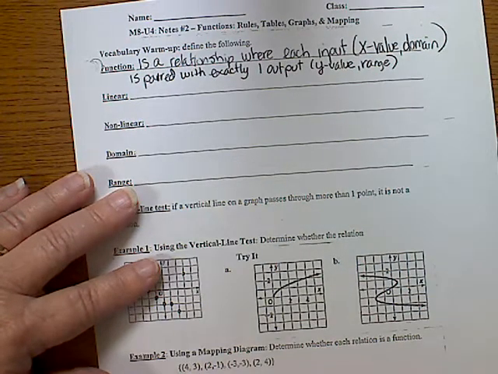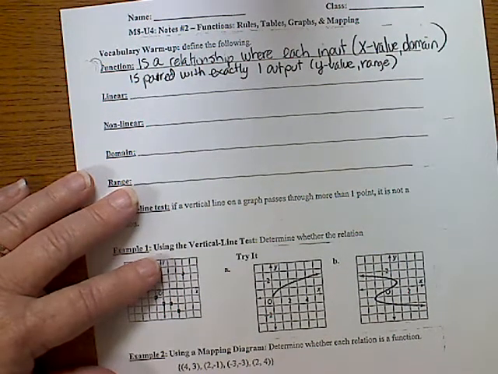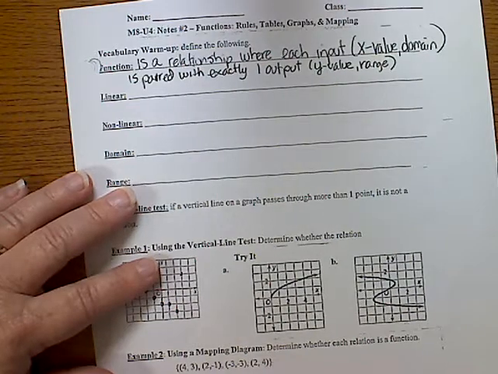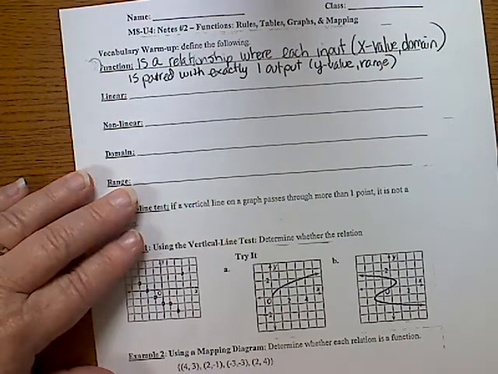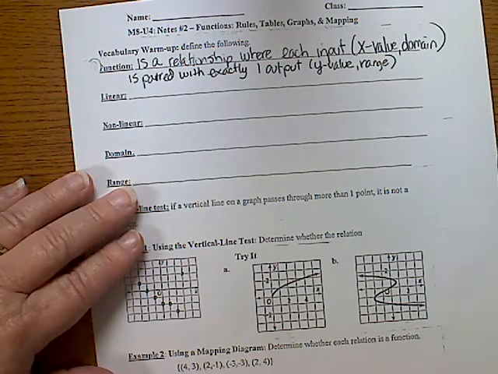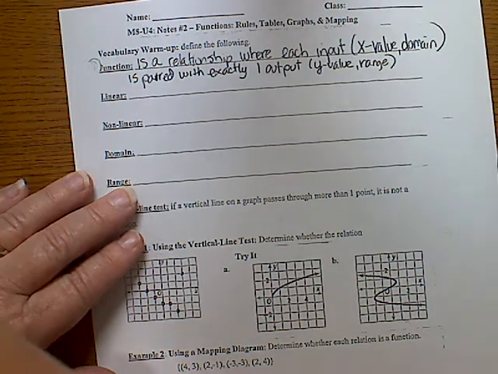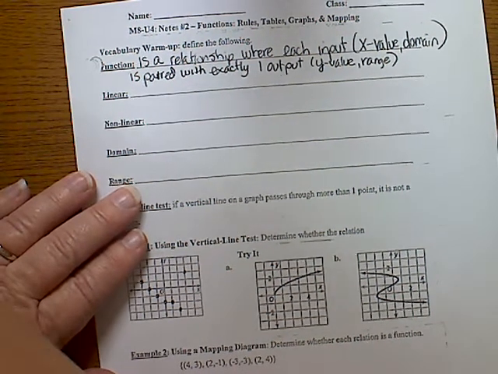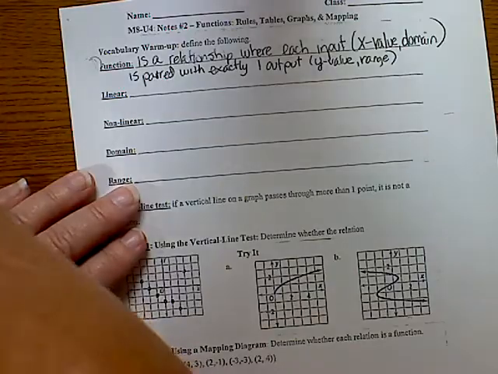So a function is a relationship where each input, which is also known as an x value or a domain, is paired with exactly one output, which is also known as the y value or the range.